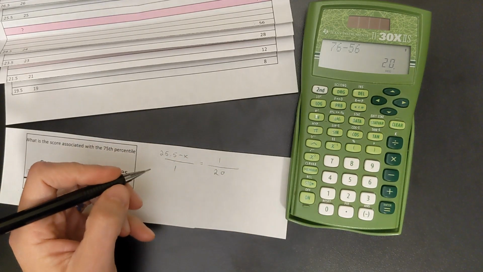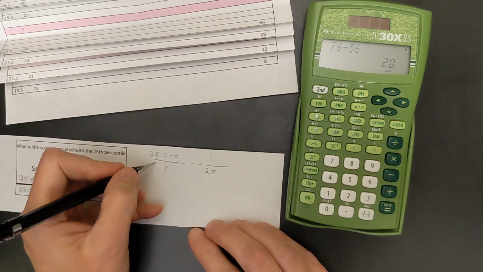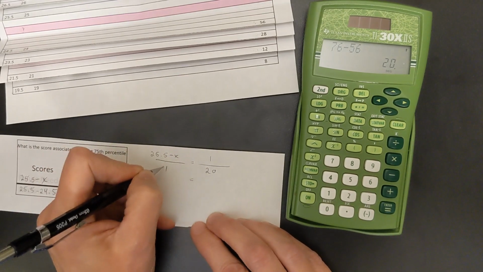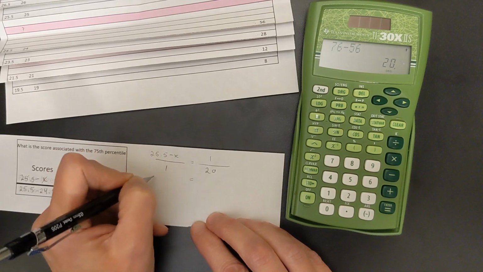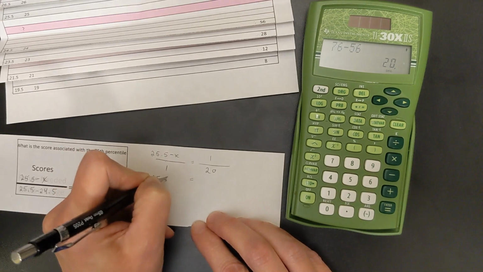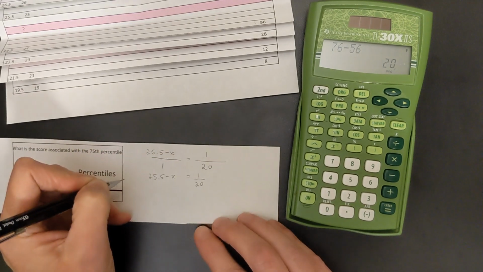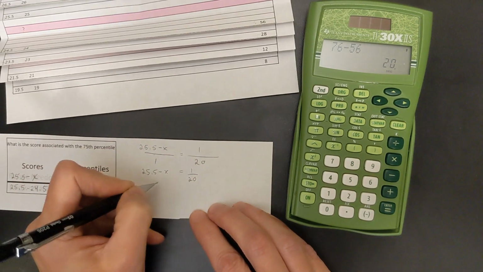So this math is a little bit easier. The 1 moves over to there because we multiply it by both sides and it cancels out over here. One times 1 is 1, so 1 over 20.